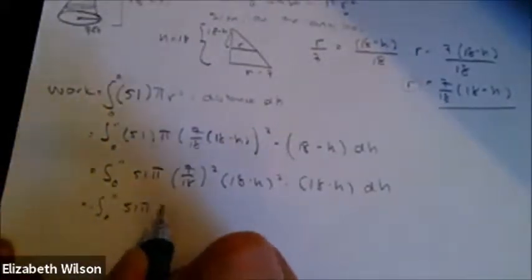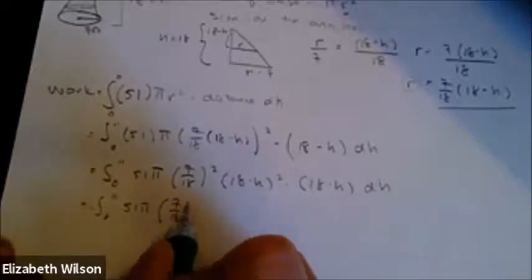So this looks like the integral from 0 to 11 of 51 pi times 7/18 squared times 18 minus h cubed, times dh, and then that's it. We don't actually have to evaluate it. We can leave it as is. The hardest part in these geometric ones is calculating the relationship of the radius. How does the radius relate to the height? That's what we're looking at here.